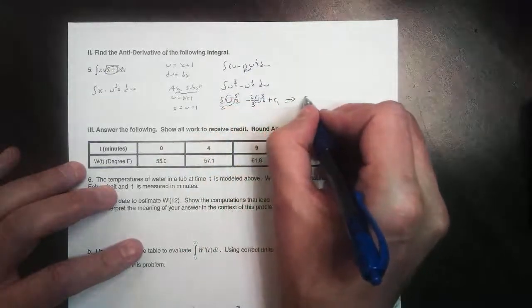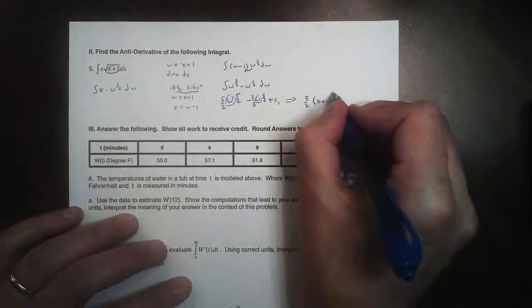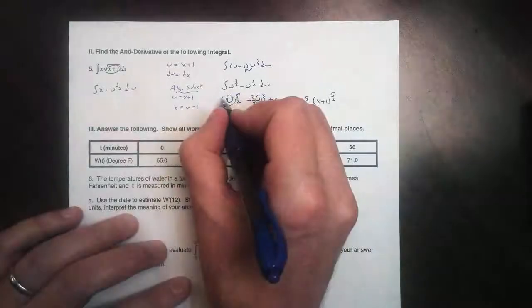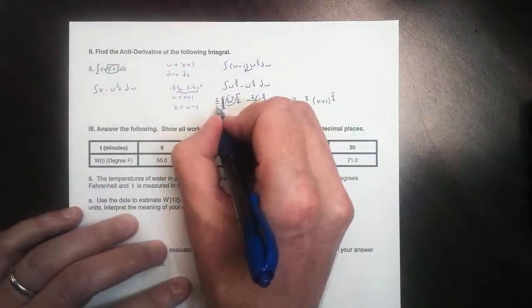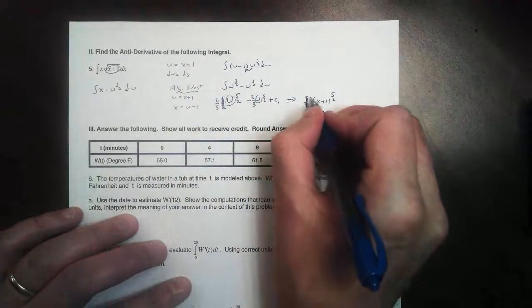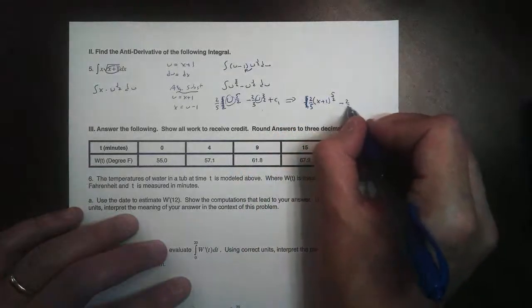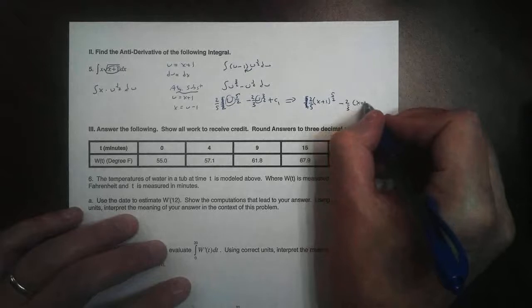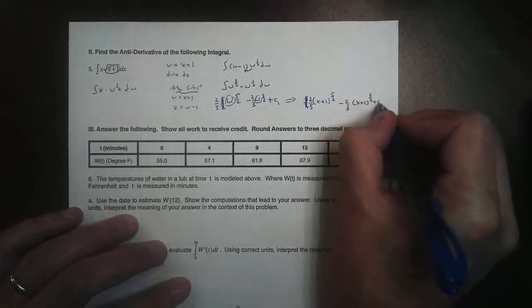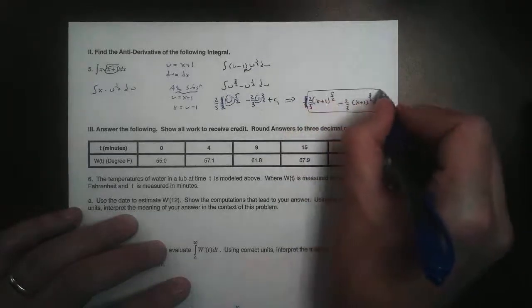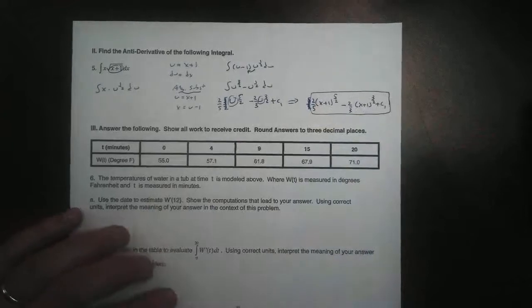And we get the following. 5/2, u we said was x plus 1, to the 5/2. Whoops, sorry. That should be 2/5. I'm sorry about that. That should be 2/5 because we had to flip it. You probably already caught that mistake. Minus 2/3, and again, x plus 1 to the 3/2 plus c1. And there's our answer right there. Very easy to do.